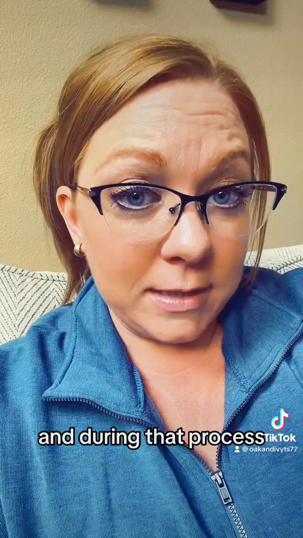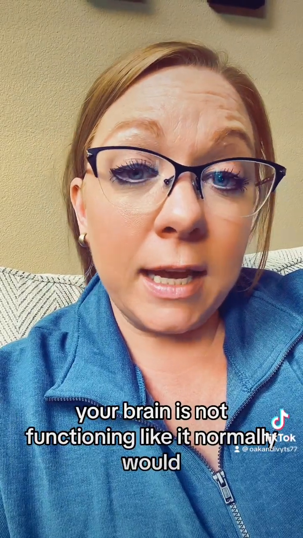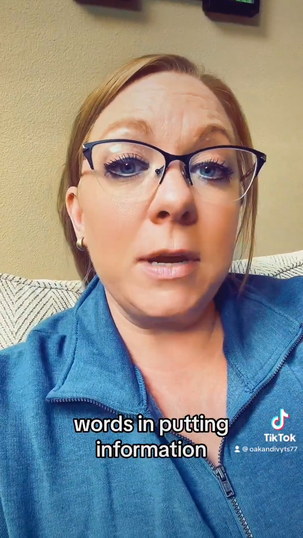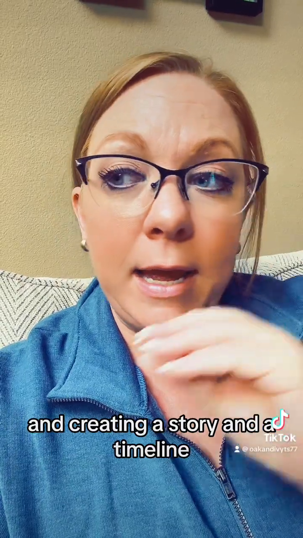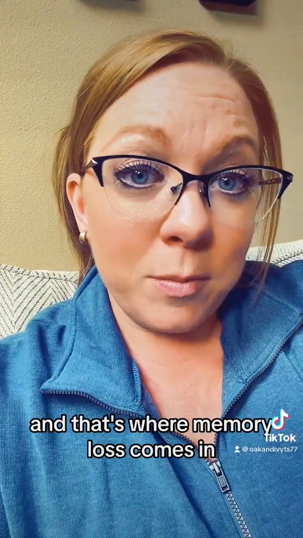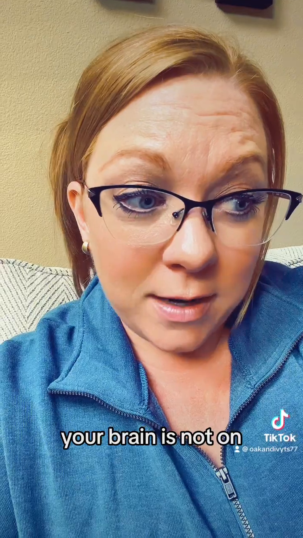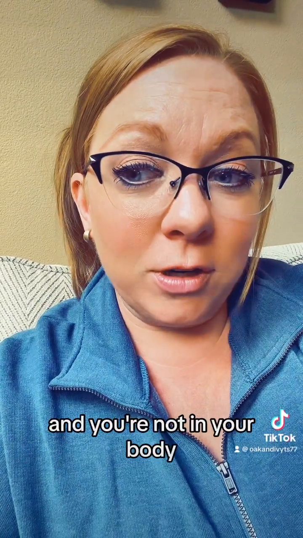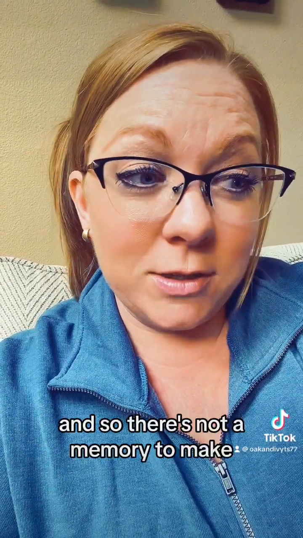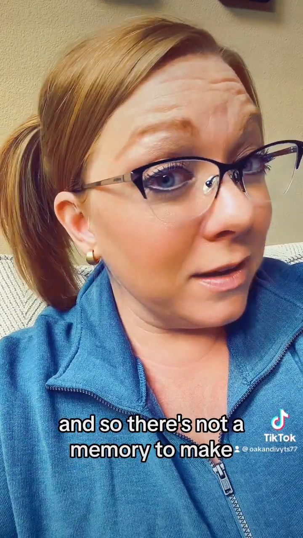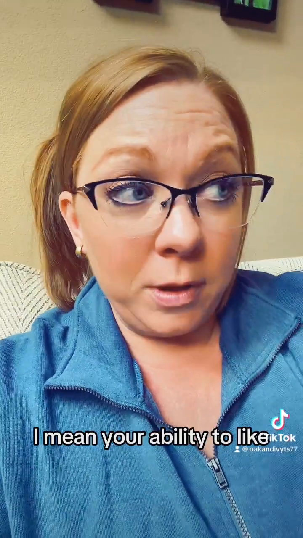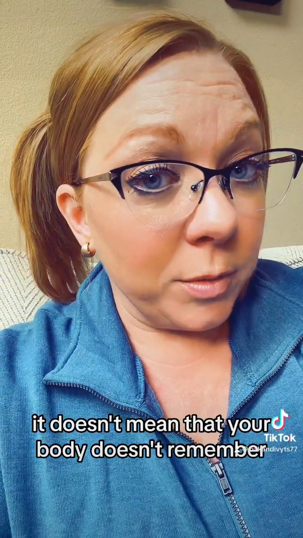And during that process, your brain is not functioning like it normally would, where it's inputting information and creating a story and a timeline. And that's where memory loss comes in. Your brain is not on and you're not in your body, and so there's not a memory to make. And when I say memory, I mean your ability to recall the situation. It doesn't mean that your body doesn't remember. It always does. Stay tuned for part 2.